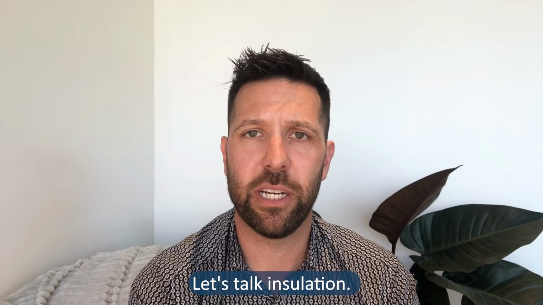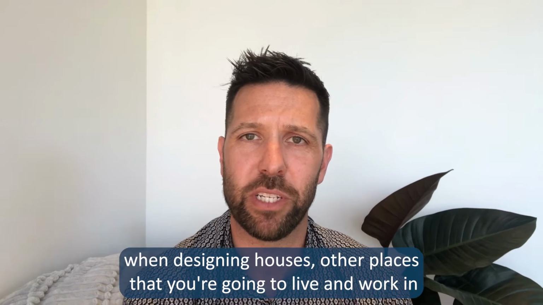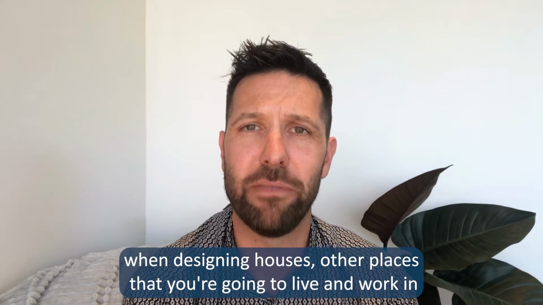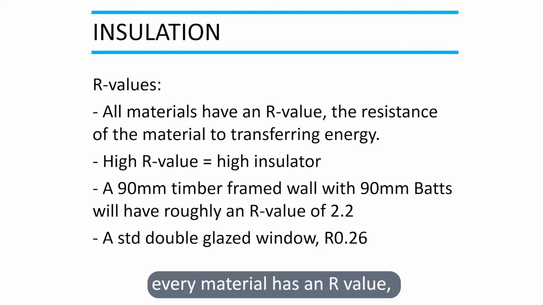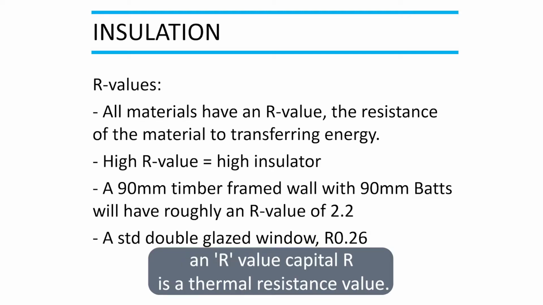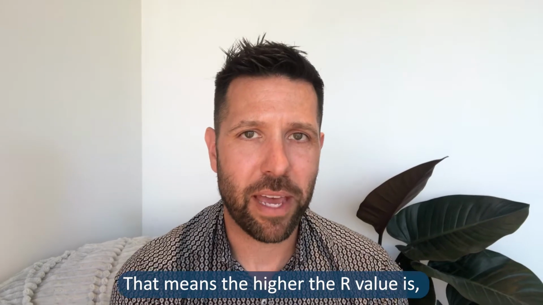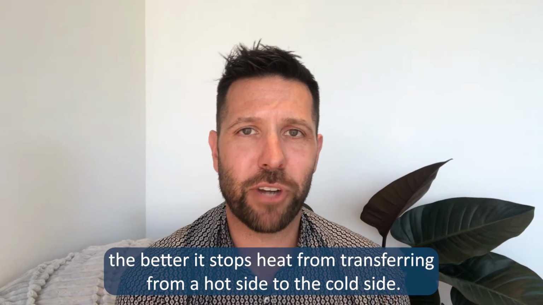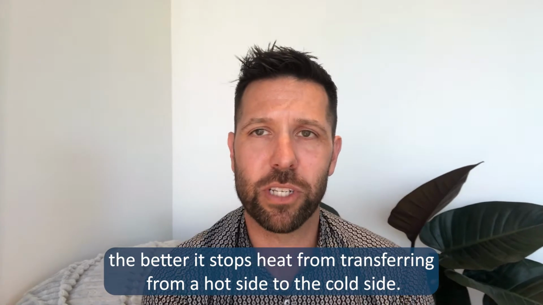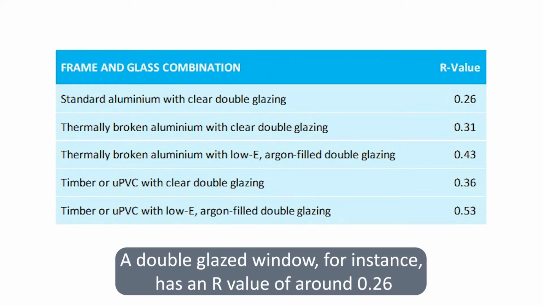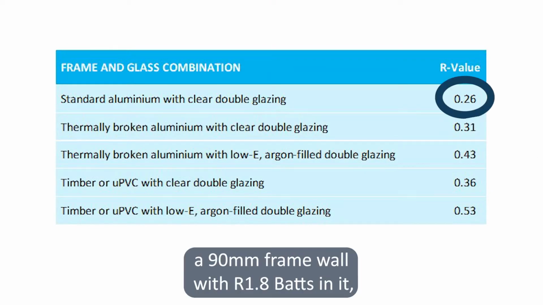Let's talk insulation. It's a really important consideration when designing houses and other places that you're going to live and work in. Every material has an R value. An R value, capital R, is a thermal resistance value. The higher the R value, the better the thermal resistance is. That means the higher the R value is, the better it stops heat from transferring from the hot side to the cold side. A double glazed window, for instance, has an R value of about 0.26.